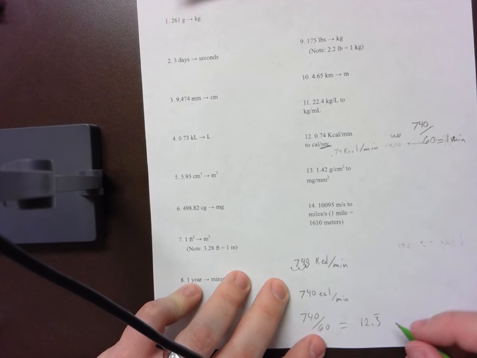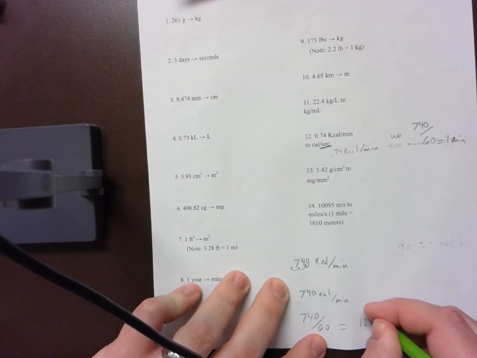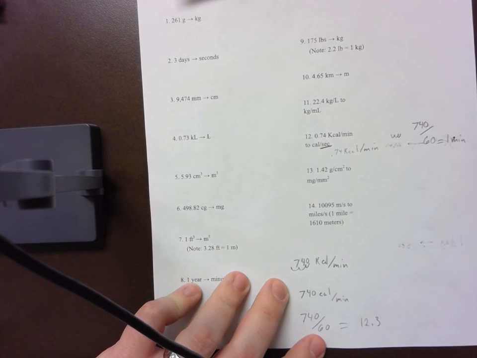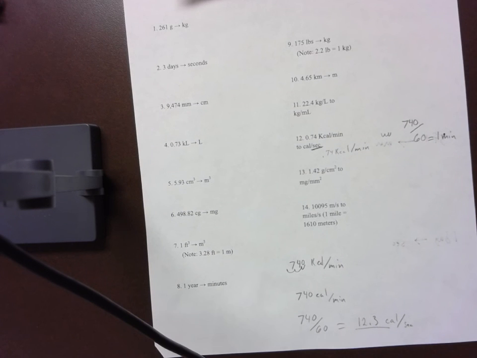Or since we are doing it the way that we're supposed to do it, by rounding anyways, you have this many calories per second, or however you want to do it. So your answer to number 12 is 12.3 calories per second.